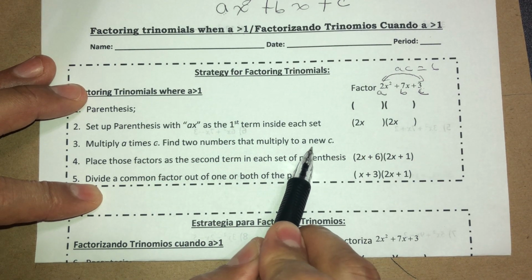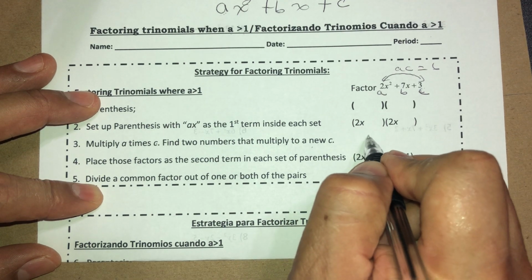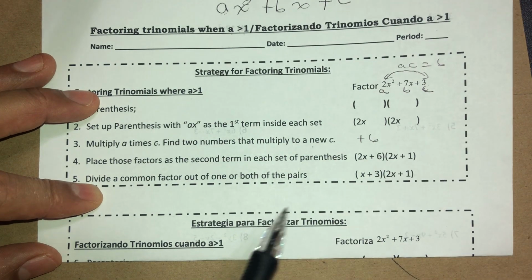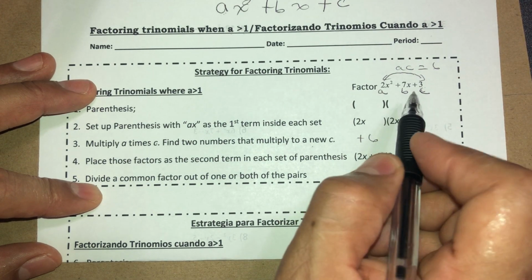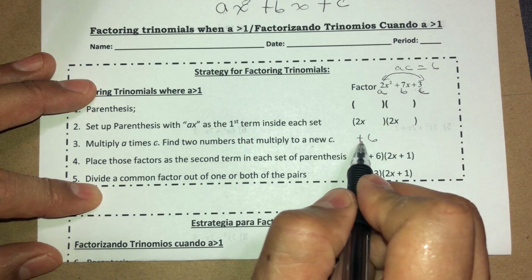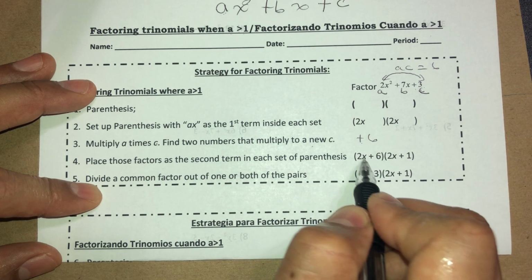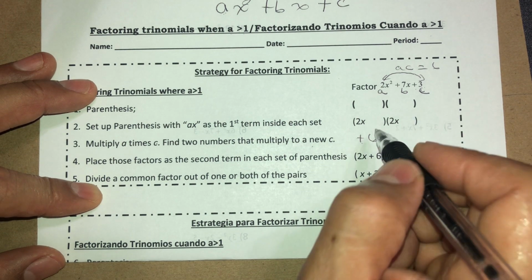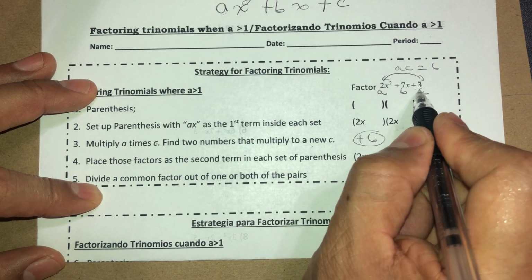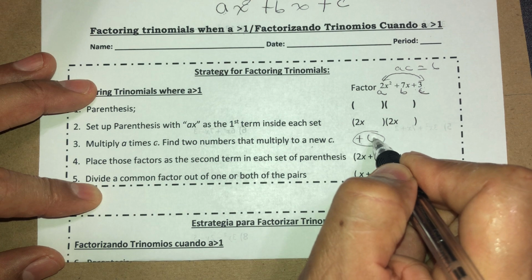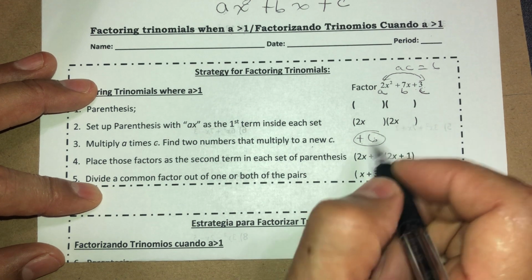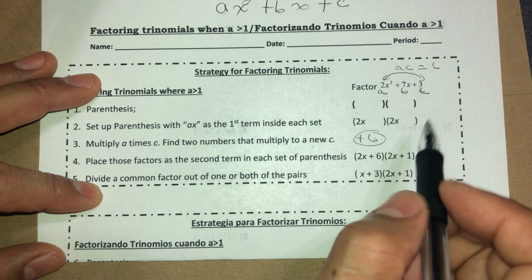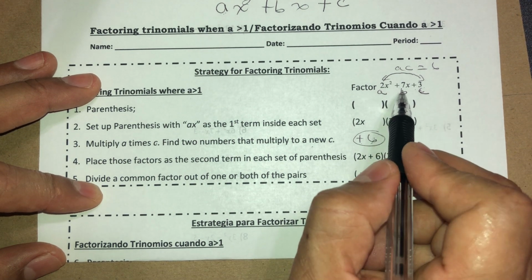So the new value in this case will be positive 6, because the last term is positive and the middle term is positive, so both signs are going to be plus. Now we're going to work with this new value, not with the 3. We're going to work with the value of AC. So we need two numbers that when you multiply them give you 6, and when you add them give you 7.